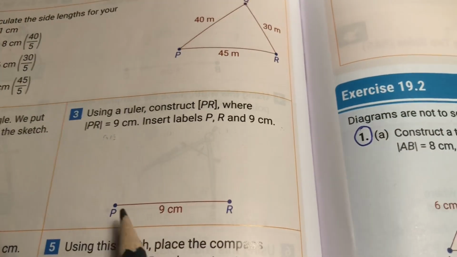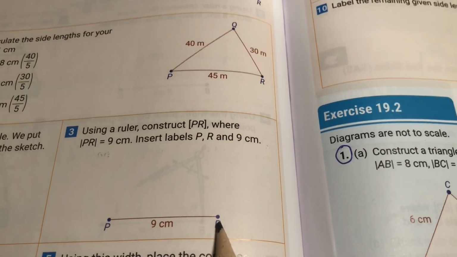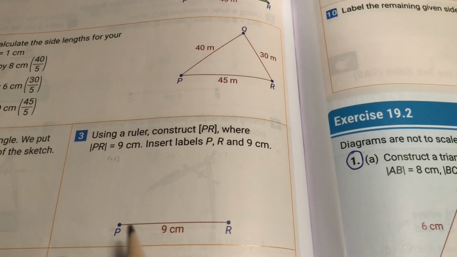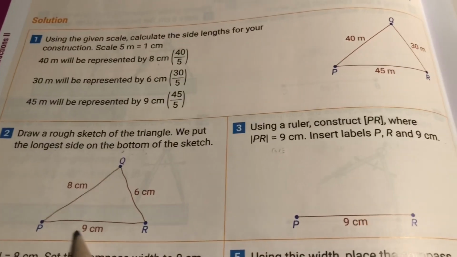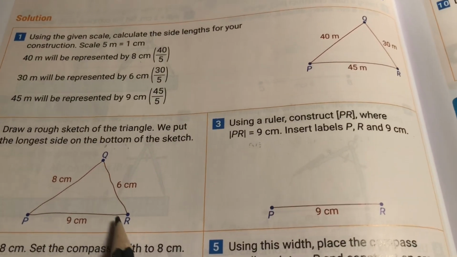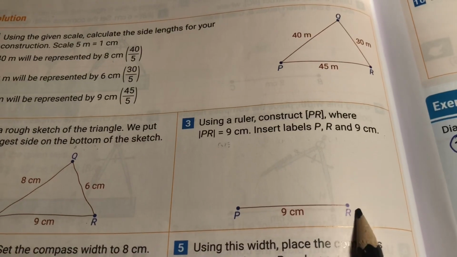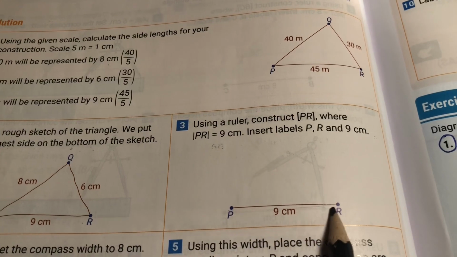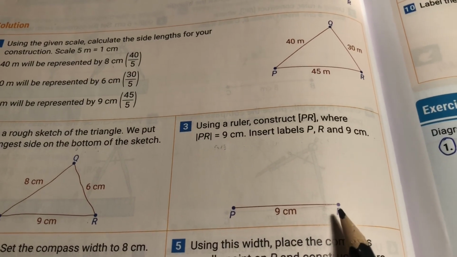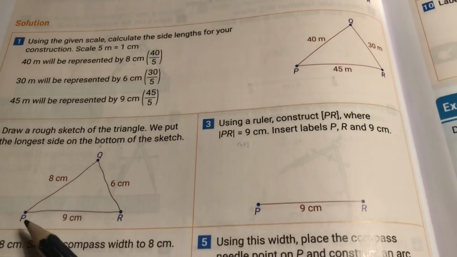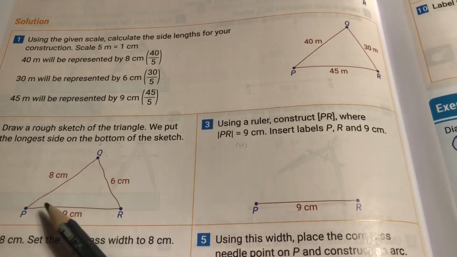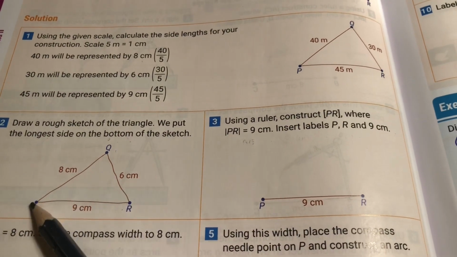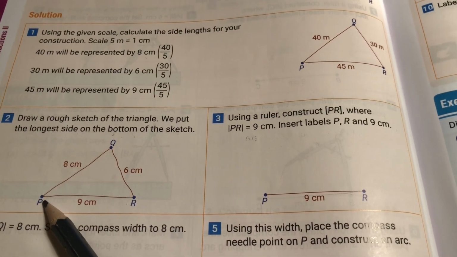We remember that we start by constructing the bottom of our triangle, which is the largest of the 3 sides. And that's 9 centimetres, as our sketch showed, going from point P to R. So we would simply put our ruler down and draw this line segment measuring 9 centimetres with the ruler. So next, we have to then find where Q is, and we do that by creating 2 arcs, one a compass width of 8 centimetres from P.